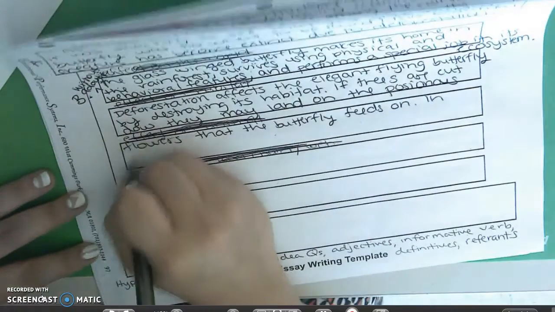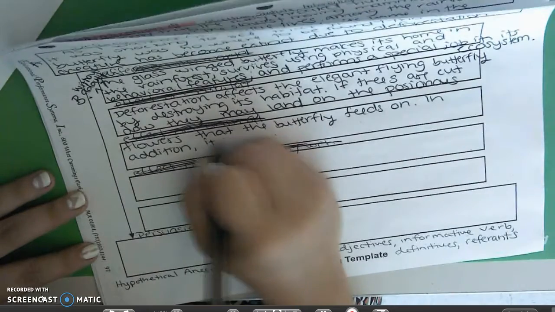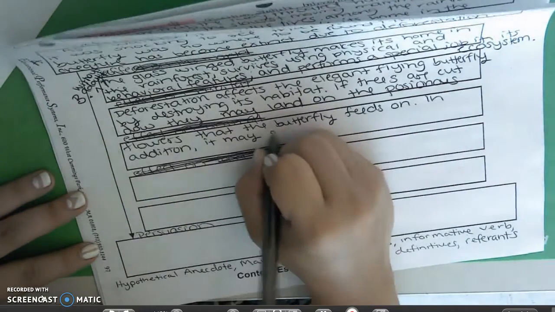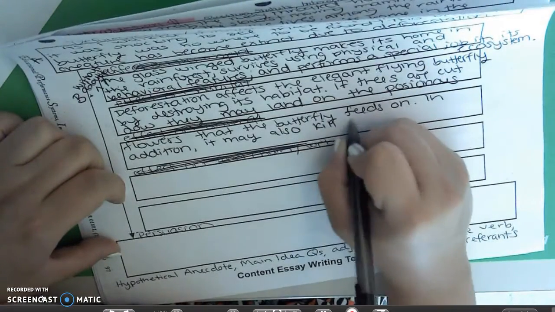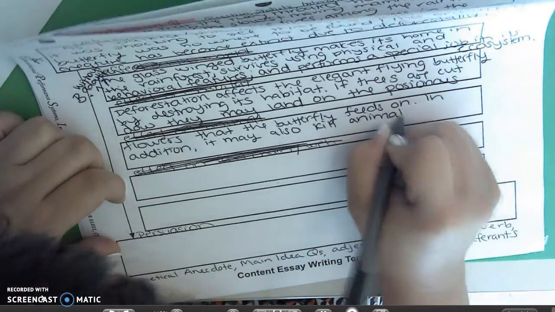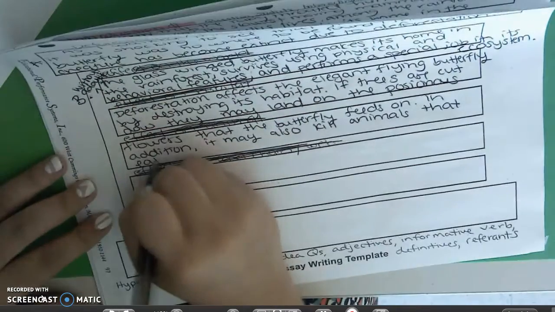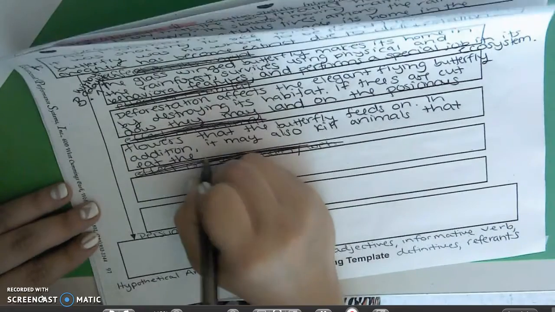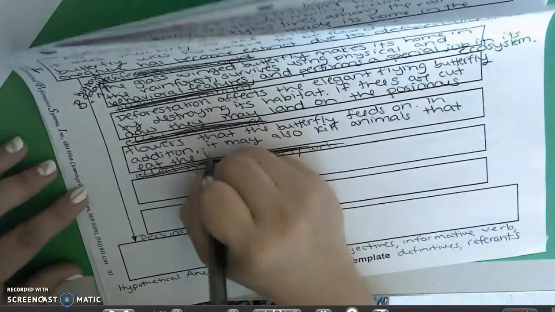In addition, it may also kill animals that eat the butterfly, or let's use a word reference, the invertebrate.